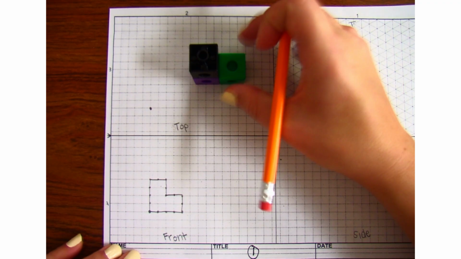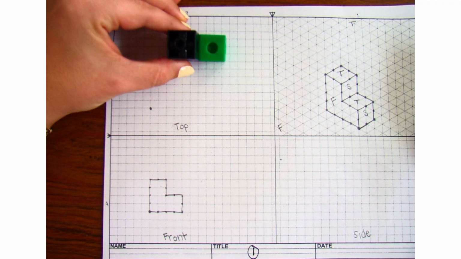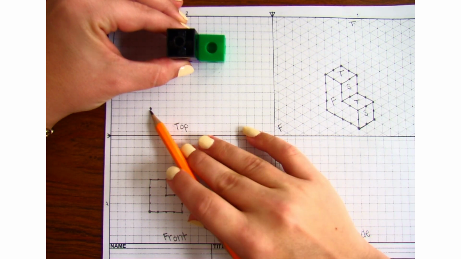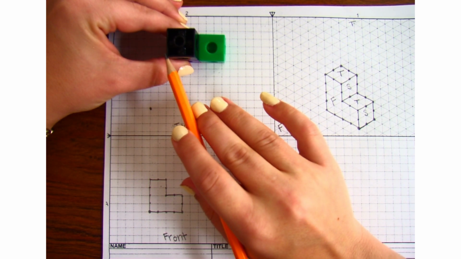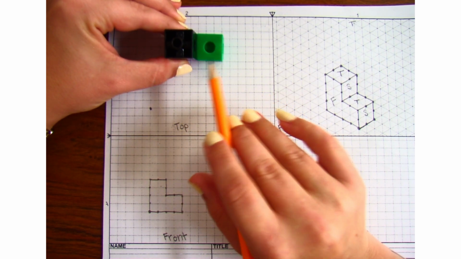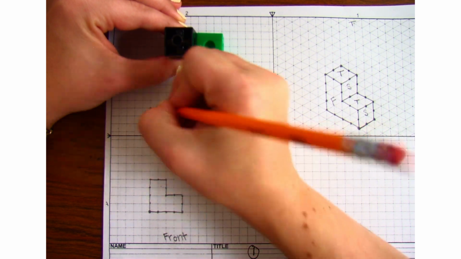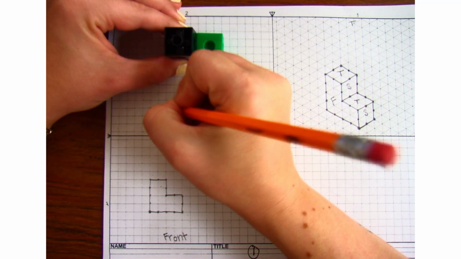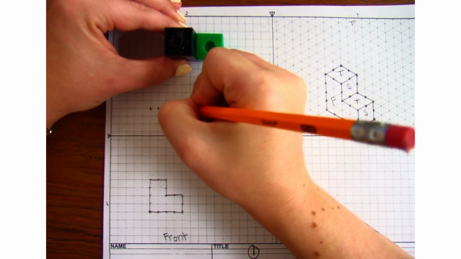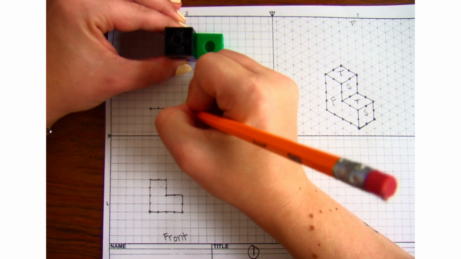So again, this top view just kind of looks like a rectangle. And I'm going to say my starting point here is this bottom corner of the black cube. And so from here, I'm going to do the bottom first. So from here, I'm going to go straight over to the right. This is going to be 4 dots because it is 2 cubes in length. Once you have your 4 dots, use your ruler to connect the lines.